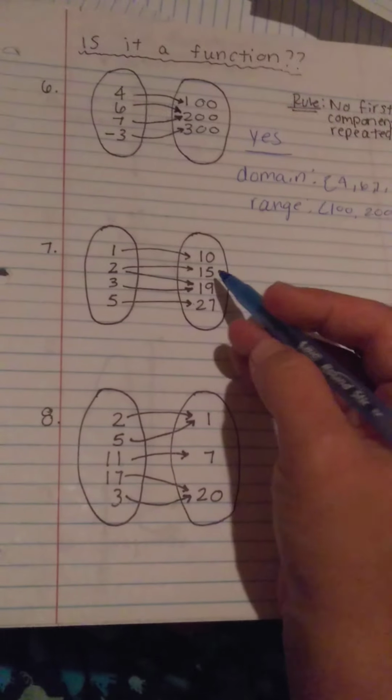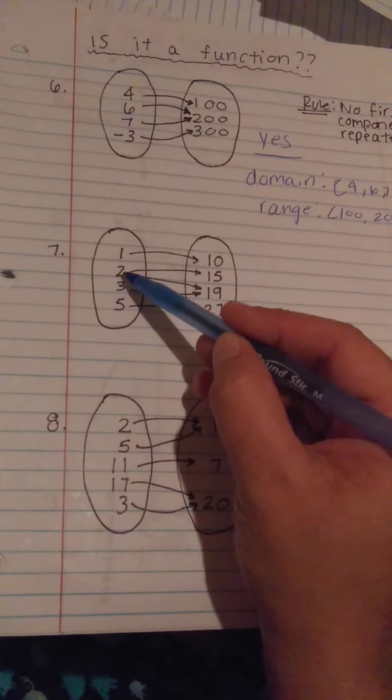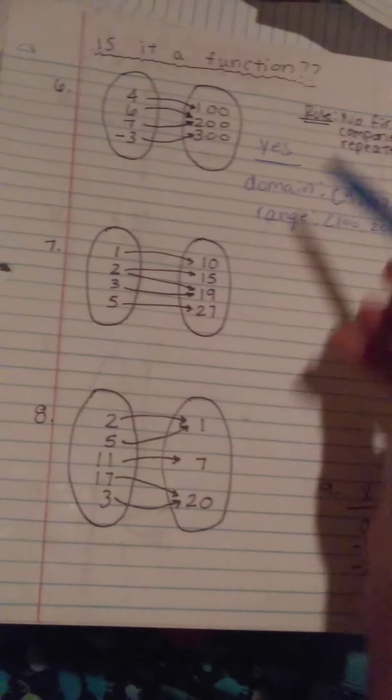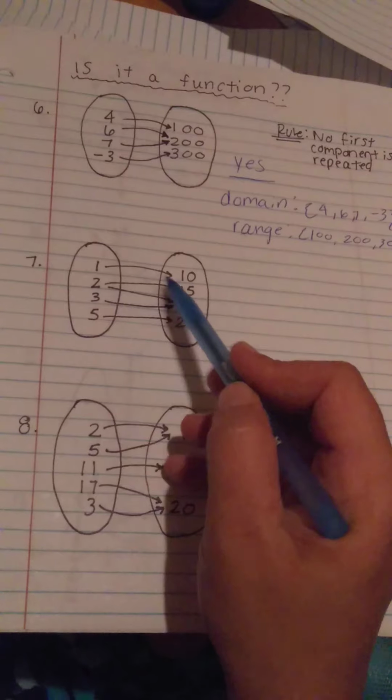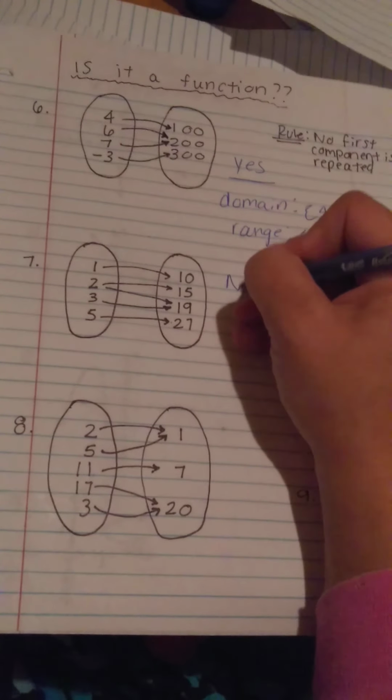So is this a function? Well, no, because our x, the first component, is repeated. X goes to 15 and also 19. So no.